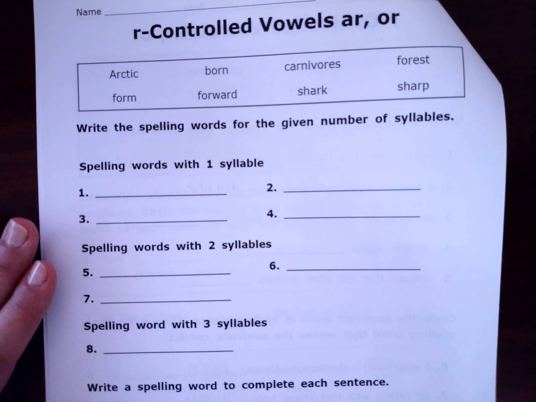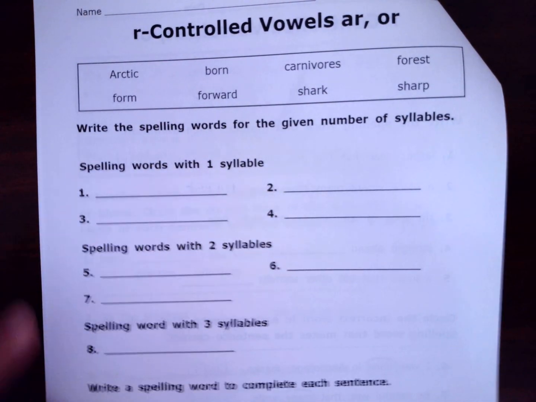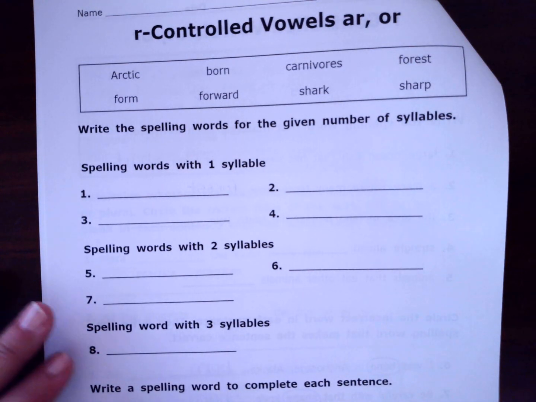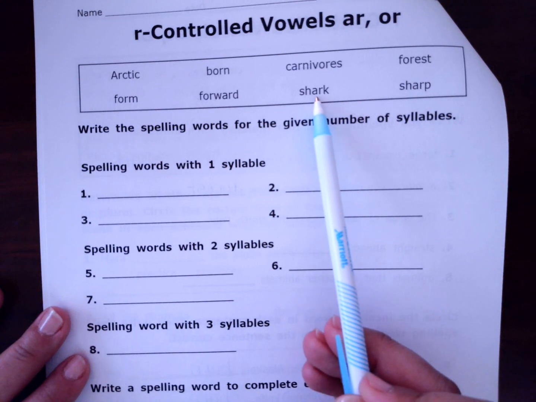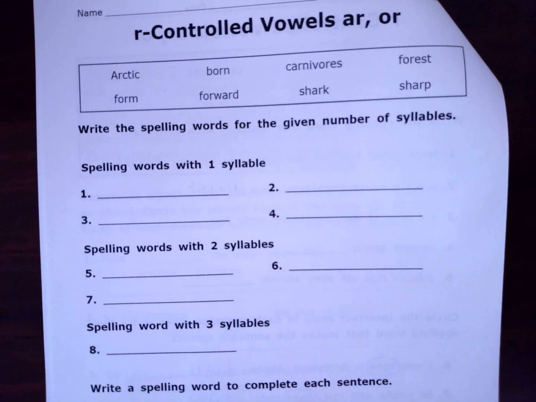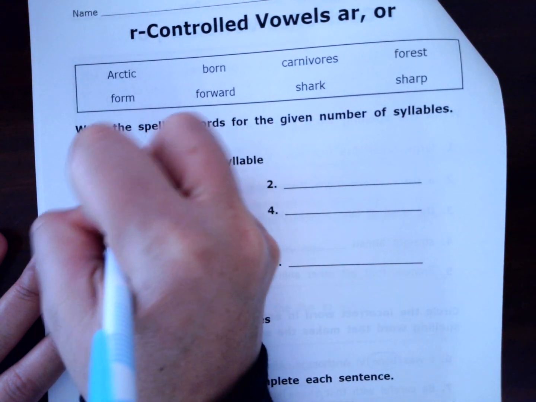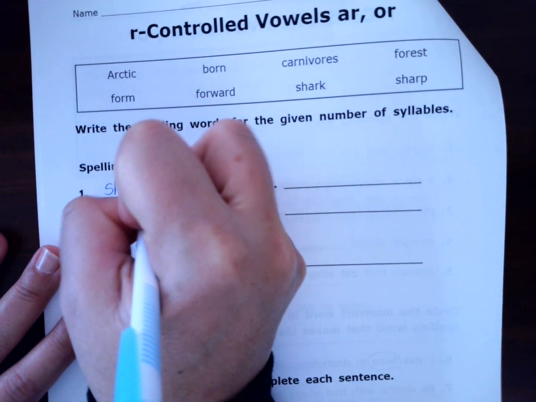Now, kind of an easy way that you can tell about syllables is the vowels. If a word only has one vowel or one vowel sound, that word only has one syllable. So if you look at the word shark, if I say shark, that only has one syllable. So I would put that here.